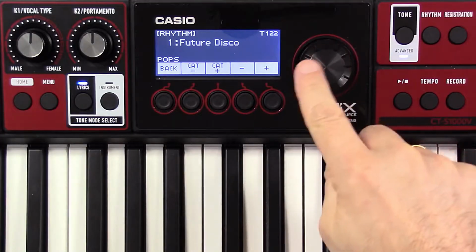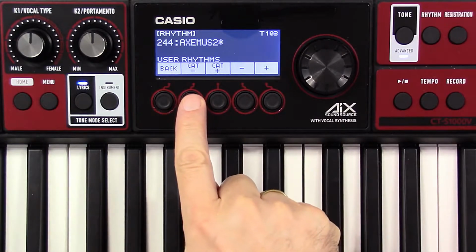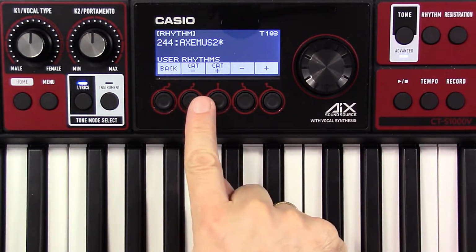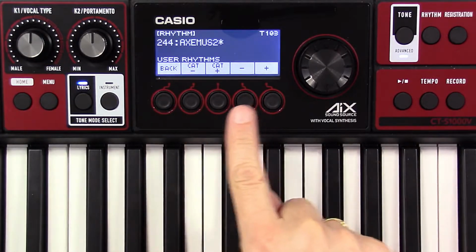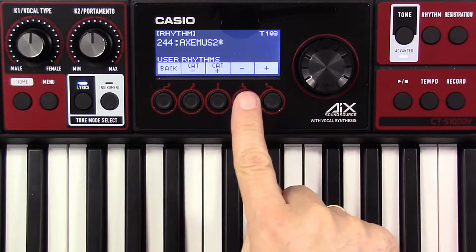I've already done this with one of them. I downloaded the file from the Casio Music Forums just to see how it worked. And I put it, let me go down this category thing, right here. So we're in the user rhythm. This is the first user rhythm slot, number 244. This one's called Axe Muse 2, asterisk. I'm not quite sure what it is, but it sounds sort of Asian Indian. And this is what it sounds like. This is not available, or it doesn't come with the S1000V. This is one that's been imported from elsewhere.